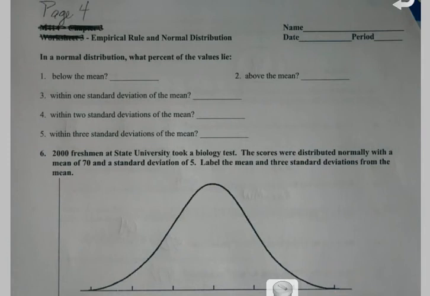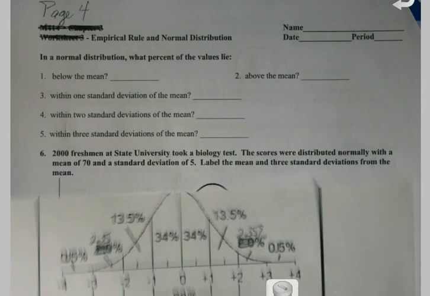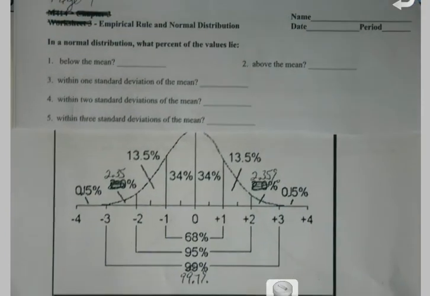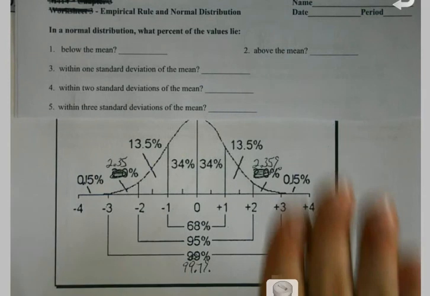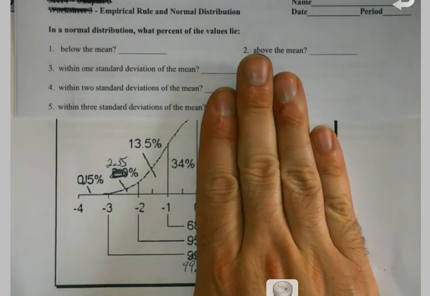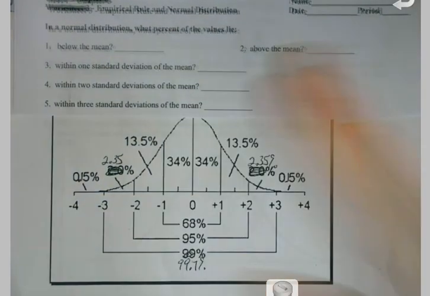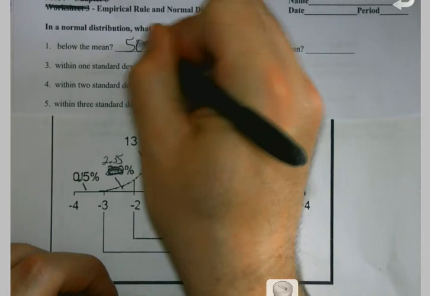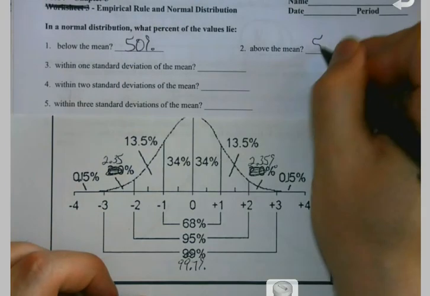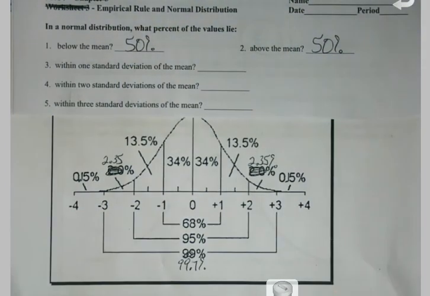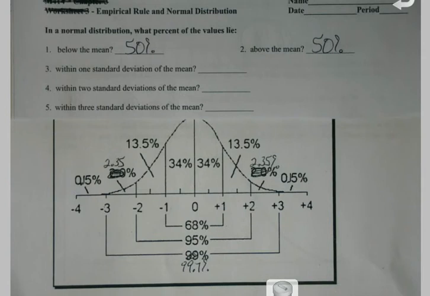So okay, in a normal distribution, what percentage of my values lie below the mean? 50%. And another 50% are above the mean.